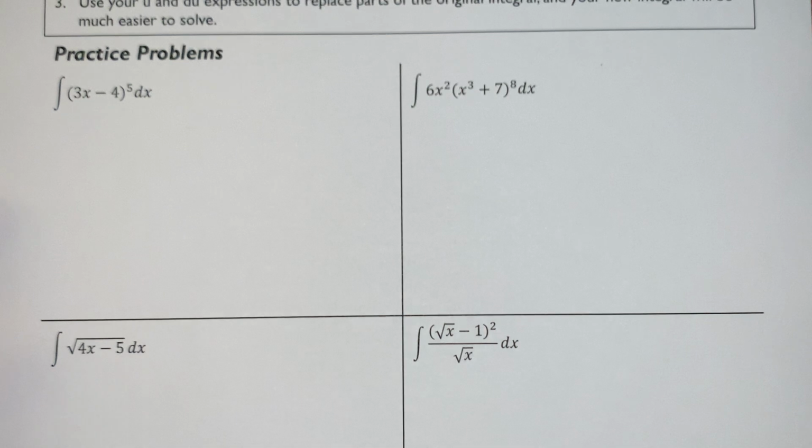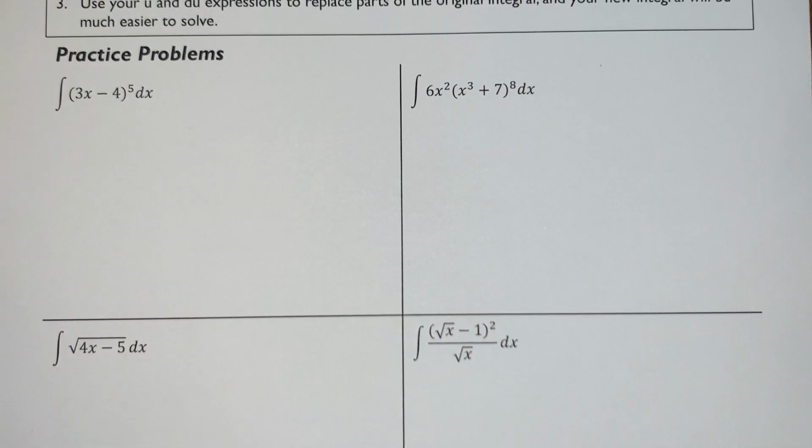I don't know why it's so blurry. Okay, hopefully that focused it a little bit better.